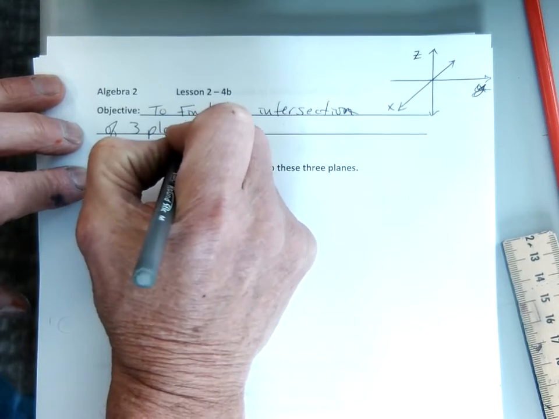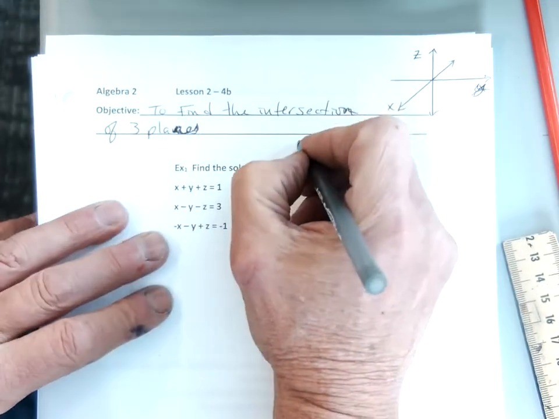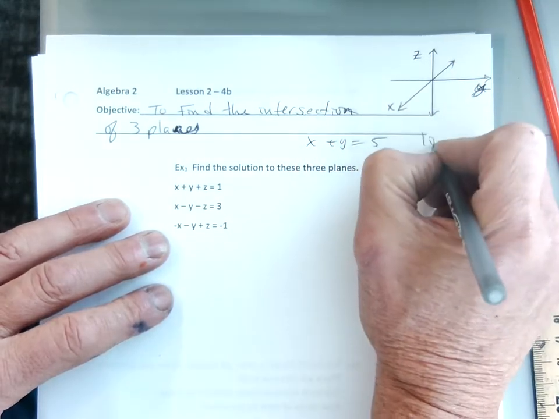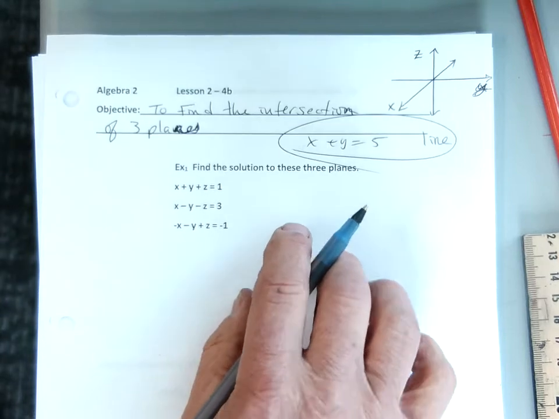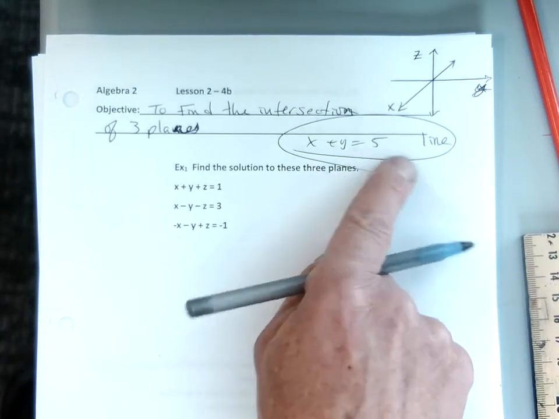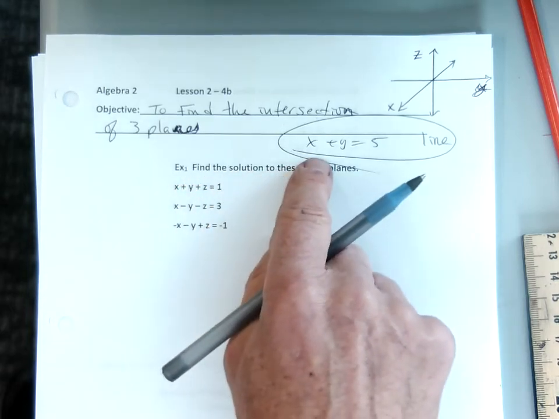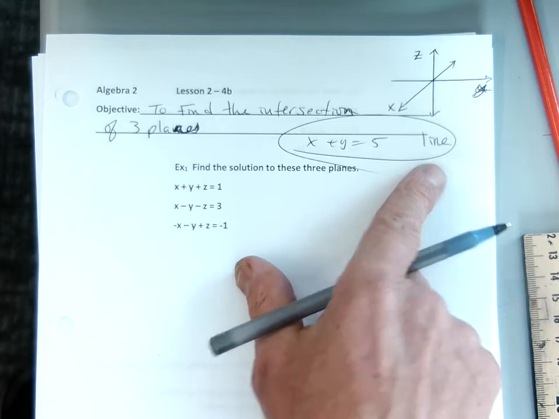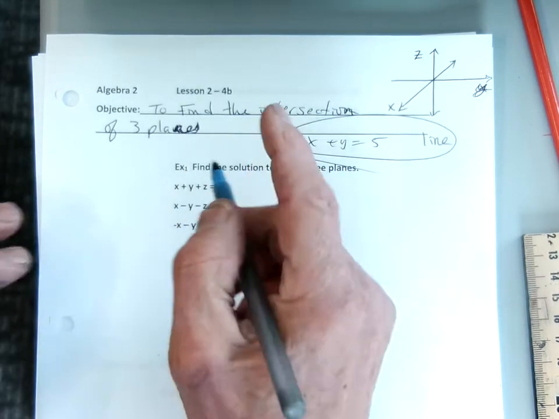We know that if you have x plus y equals 5, that's a line, right? So x plus y equals 5 is a line. Therefore, x plus y plus z is a plane. So these are 3 planes.